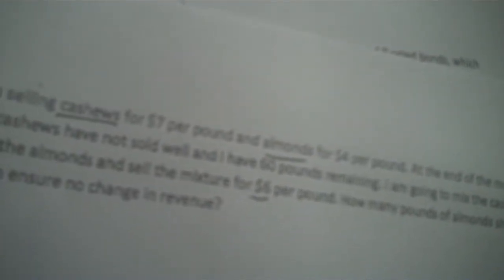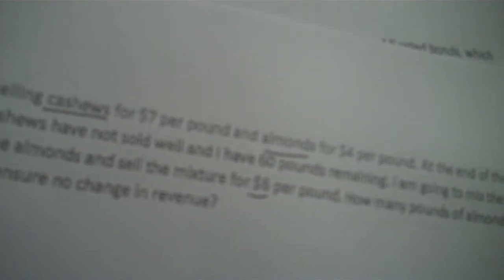Okay, next one. I'm selling cashews for $7 per pound and almonds for $4 per pound. At the end of the month, the cashews had not sold well and I have 60 pounds remaining. I'm going to mix the cashews with the almonds and sell the mixture for $6 per pound. How many pounds of almonds should I mix to ensure that there's no change in revenue?